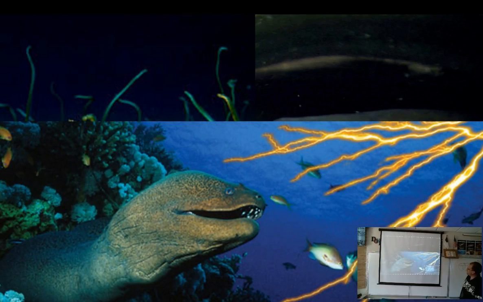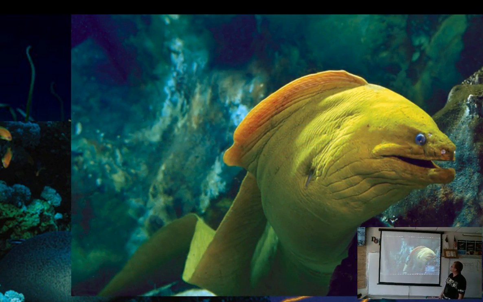This is, of course, a moray. Why is there lightning? I don't know, but I thought it was a neat picture, so I put it in. This is a moray. Moray eels look really terrifying, and their bite can hurt, but usually they don't care. They're looking for small fish. Here's a pretty fella. Oh my. So yellow. I like those guys. I think they're neat.